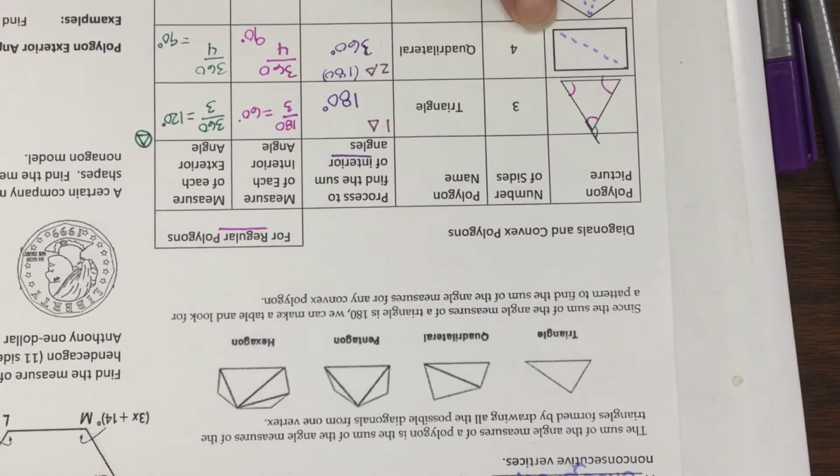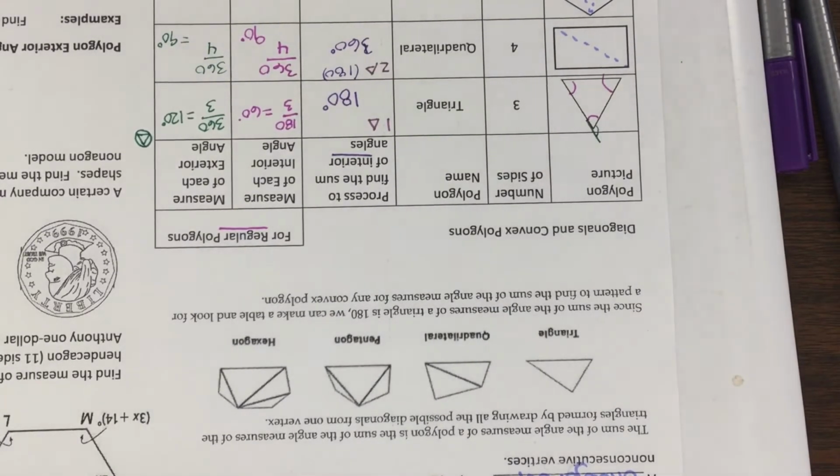All right, and same thing with a quadrilateral. It's two triangles, so 360. 360 divided by 4, each angle, if it's regular, so it's a square, is 90 degrees. Then notice on the exterior, we're still looking at that 360 because it's one circle all the way around. 360 divided by 4, same thing, gives you that 90 degrees.